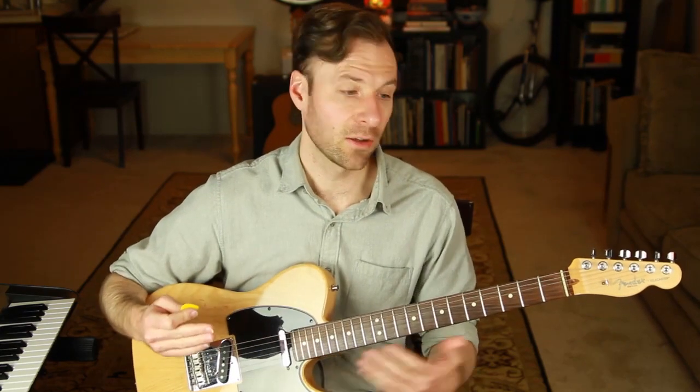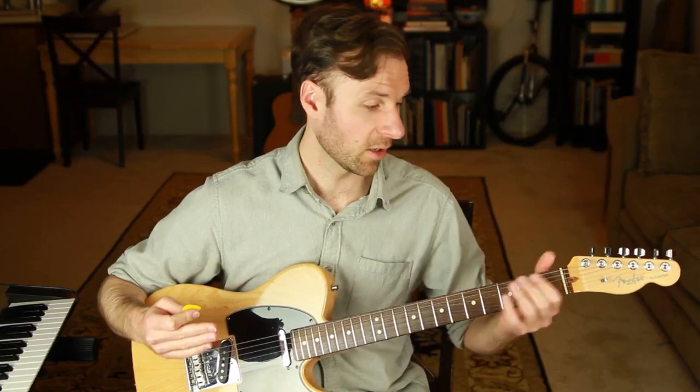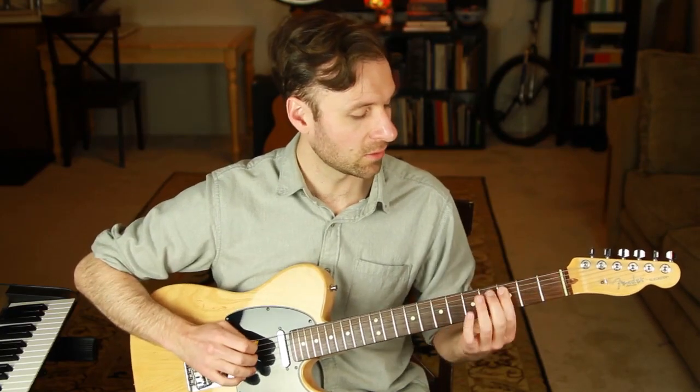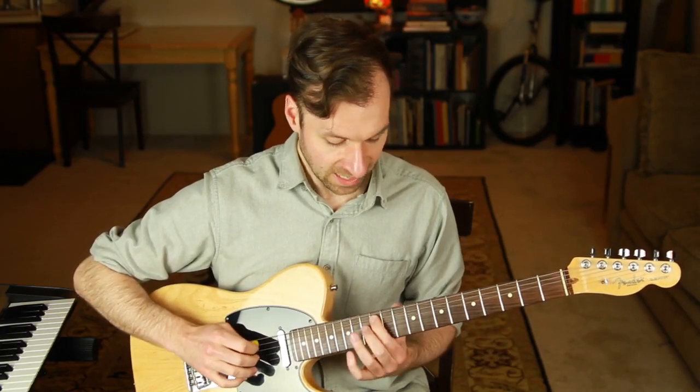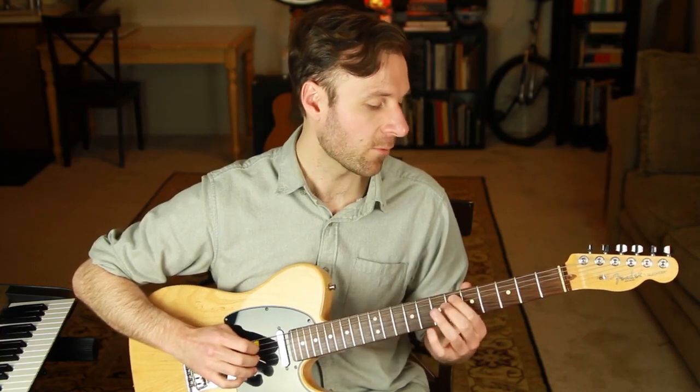Playing that harmonic minor scale in our spot that we've been playing along the 5th string off the 1st fret would sound like this. 1, 2, flat 3, 4, 5, flat 6, 7, 1, 7, flat 6, 5, 4, flat 3, 2, 1.